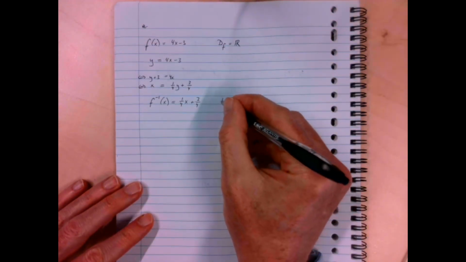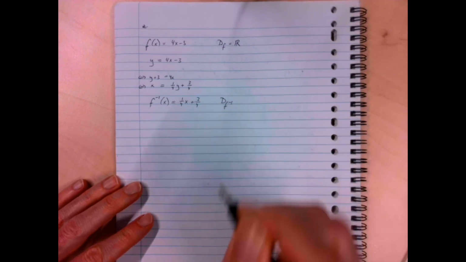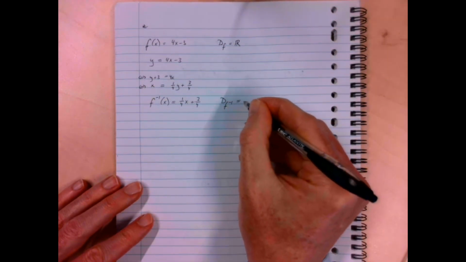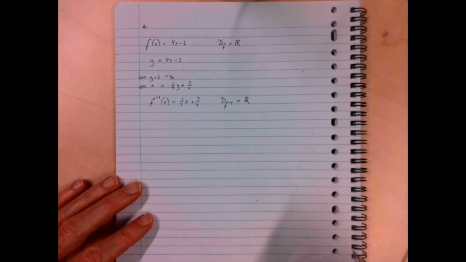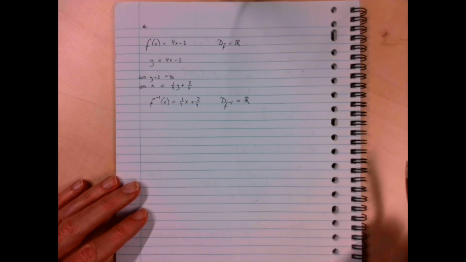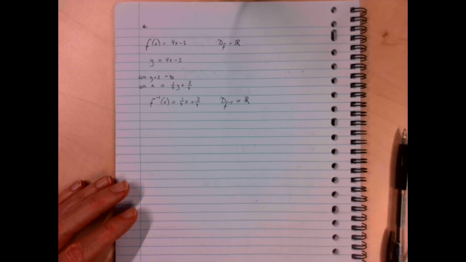So this is almost it. This is what the inverse function is. We also typically would like to know what the domain of this inverse function is, and of course, again, the natural domain of this inverse function is all the real numbers. Any number goes. So this gives us the inverse function to this function.